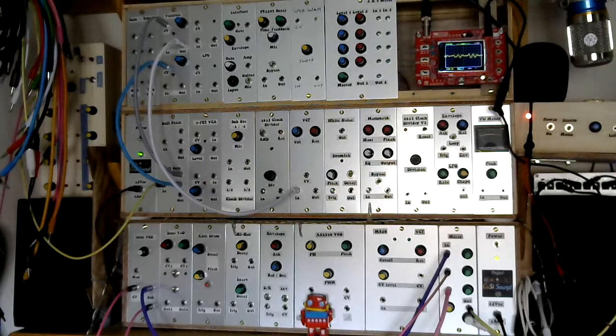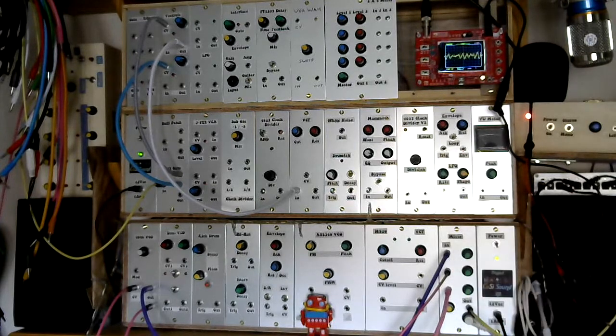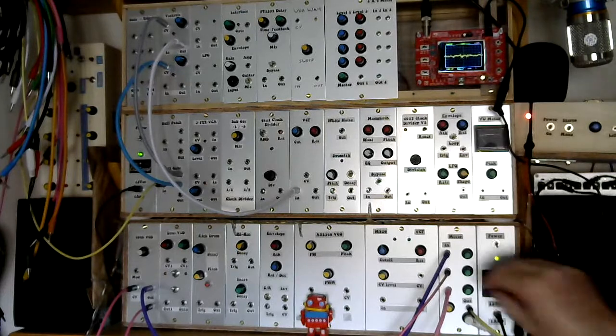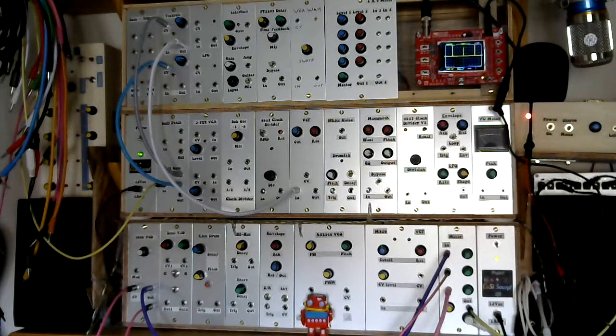Now I'm going to show you what the waveform looks like when we take the square wave output and pass it through that arrangement. And remember, this is double filtered as well, so there's two RC networks. A real spiky, fizzy output.